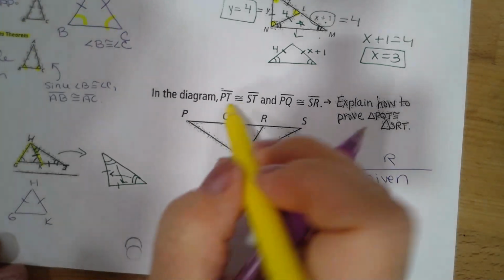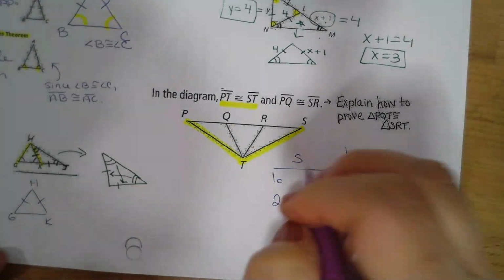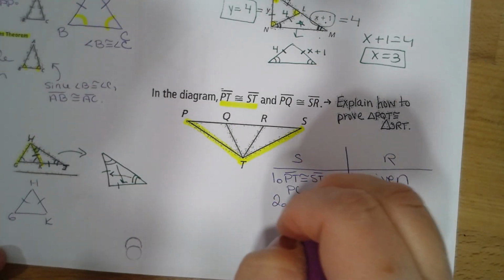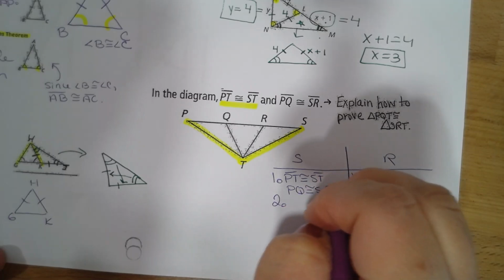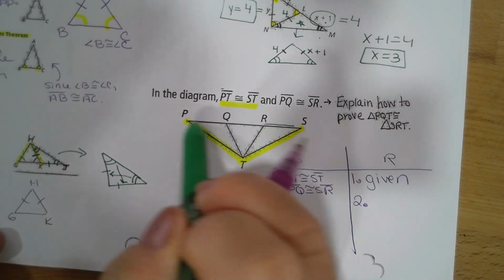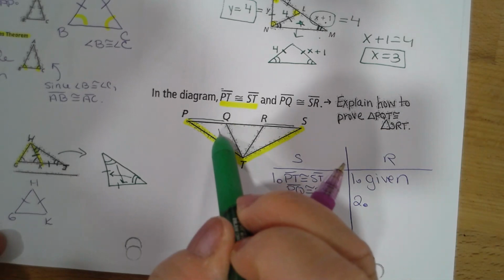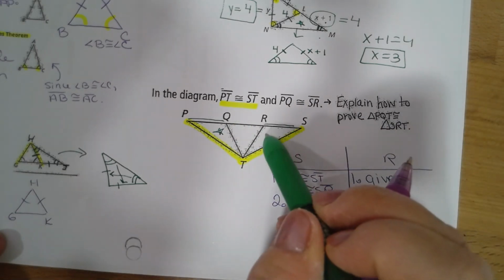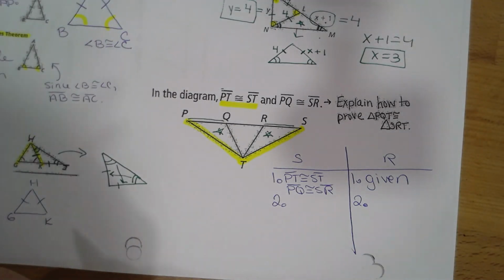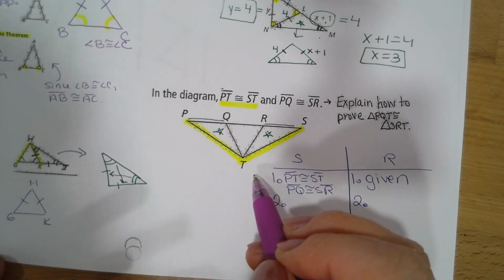Alright, so we know PT is congruent to ST. And we also know PQ is congruent to SR. And we're trying to prove PQT, so this triangle, is congruent to SRT. So if you didn't notice, the entire triangle is isosceles.